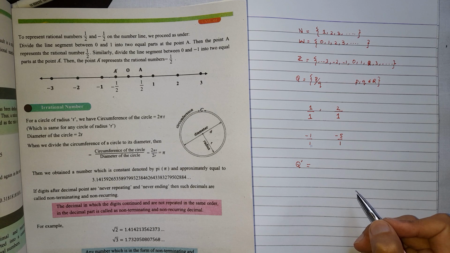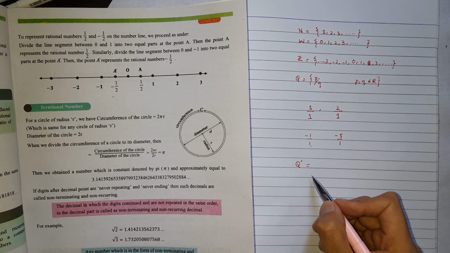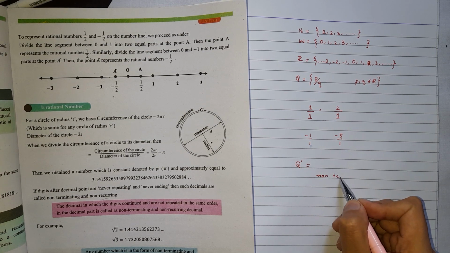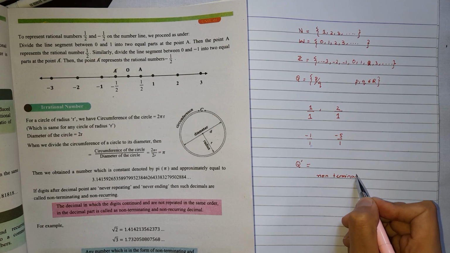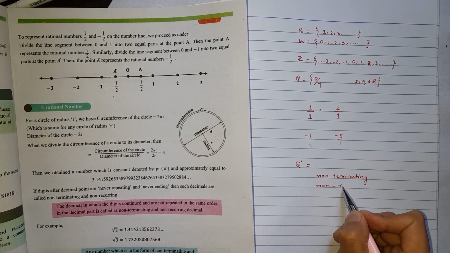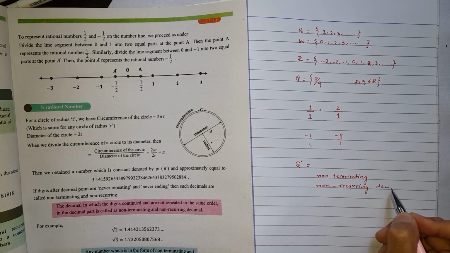They are also in the form of decimals. In decimals we categorize them as non-terminating and non-recurring decimals.